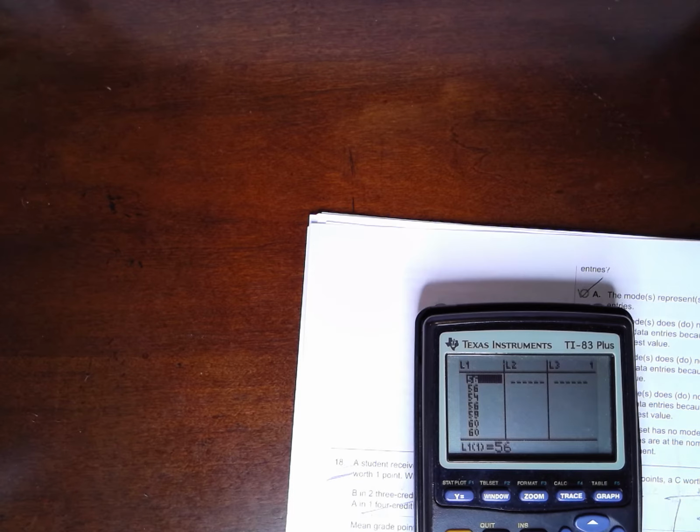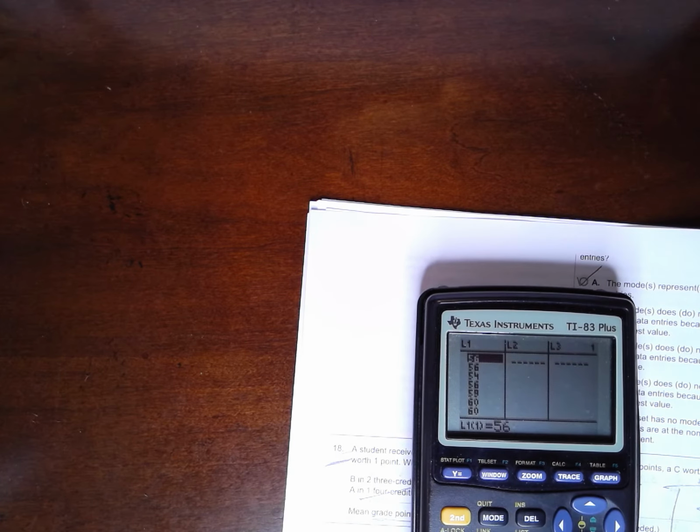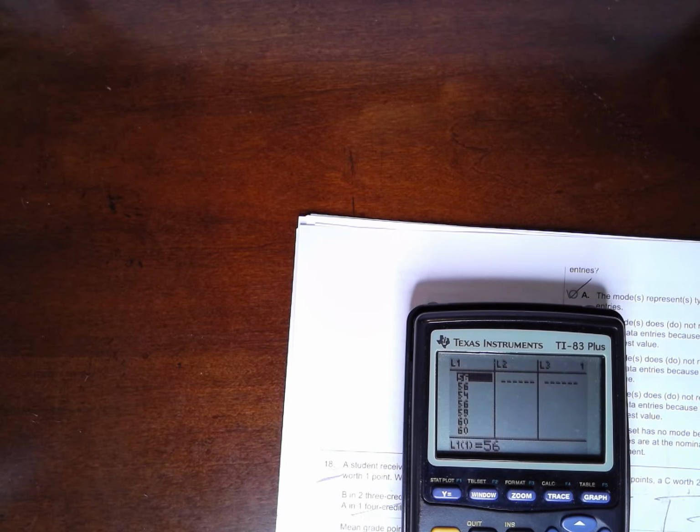And notice that I already have data in list number 1. So we want to clear the list. To clear the list, you're going to move the cursor to the heading of the list, and then you're going to press clear and then press enter.